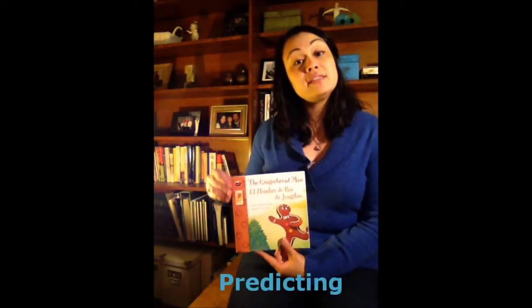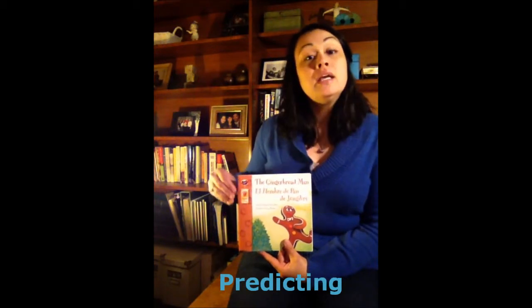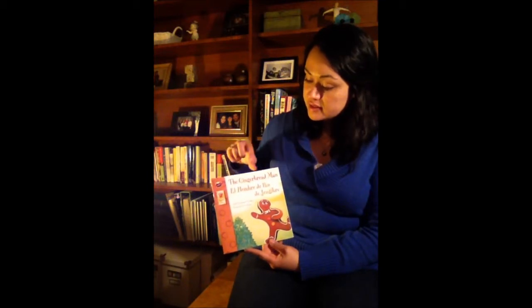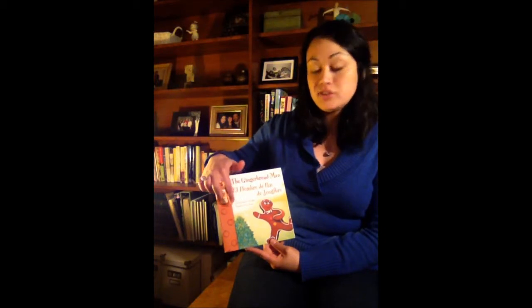So we see here that the cover of this book tells us different things. So we'll practice our predicting skills before we start reading. The cover of this book tells us the title and the author and the illustrator. The title is The Gingerbread Man, and the author is Catherine McCafferty. And the illustrator is Doug Bowles. So what we'll want to do, in addition to the text that we see on the cover, is look at the picture.